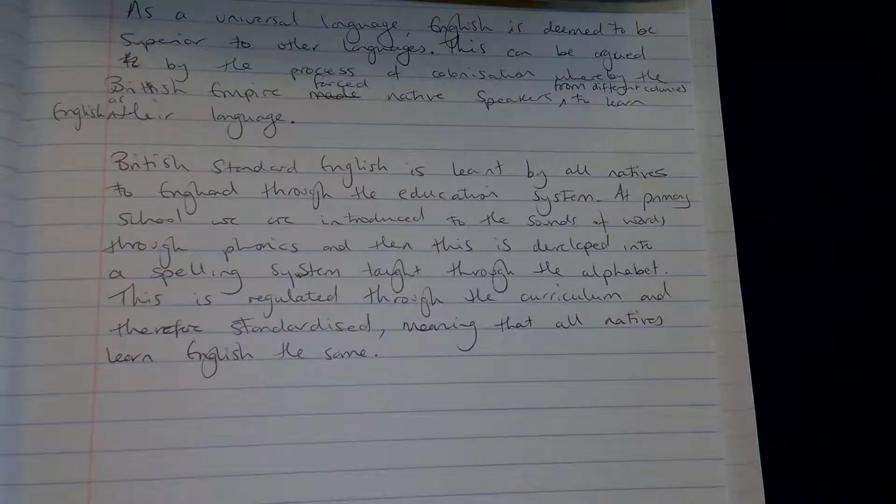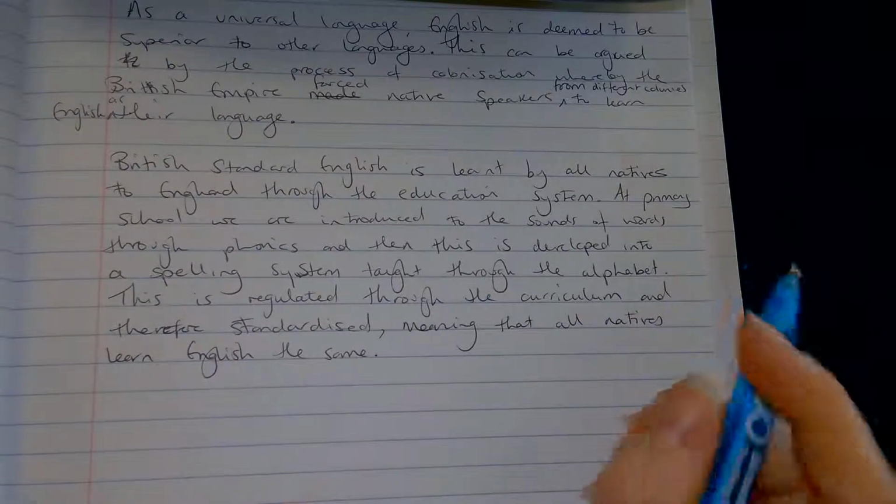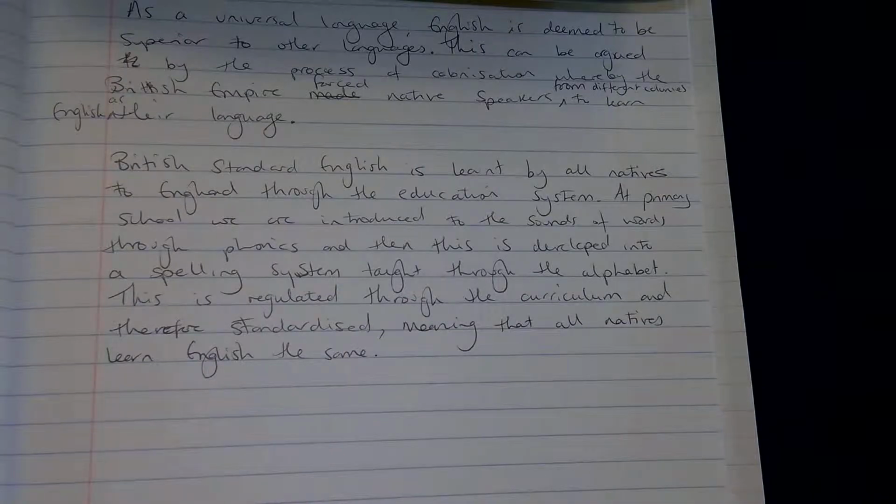So when did standardisation happen, people? Who's got the date? This is good, we're looking at notes. No good looking at me.